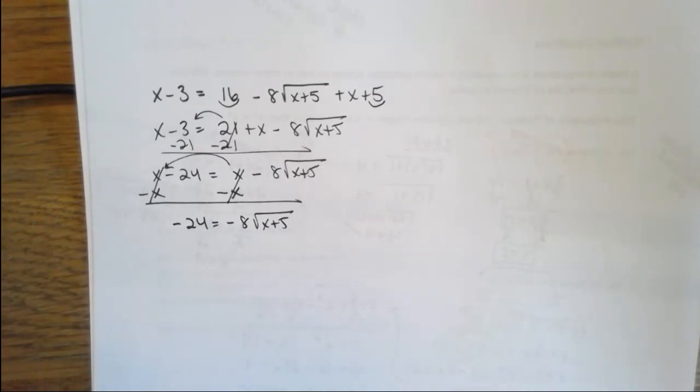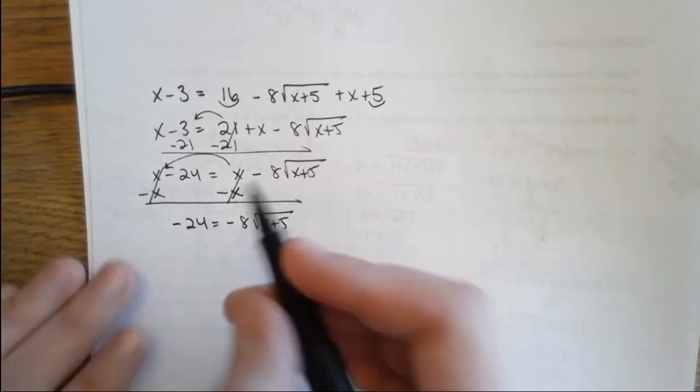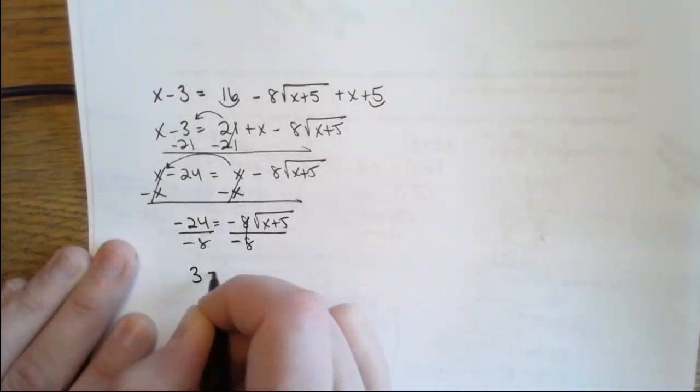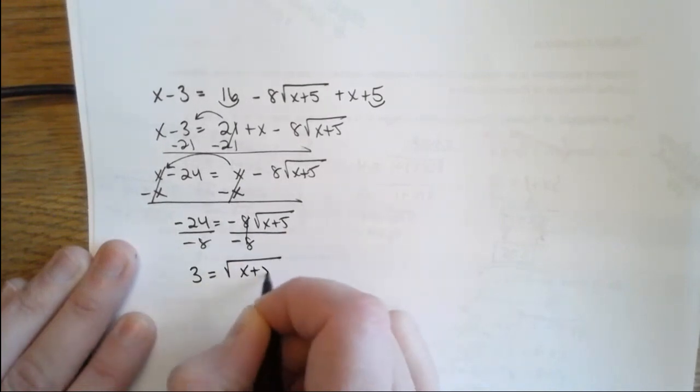And I'm going to repeat the process now. So I still have a root left over, which I need to cancel. So I need to get that root by itself. And again, if you have more than one root, you may have to do this process more than once and start isolating that root again. So I'm going to divide both sides by -8 just to clean it up a little bit more. And that leaves me with 3 equals the square root of x plus 5.